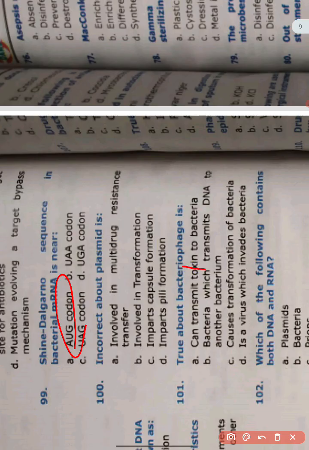Next question. Incorrect about plasmid. What is incorrect about plasmid? Involved in transformation. It is wrong. Plasmids are involved in conjugation. They are not involved in transformation. They are responsible for multiple drug resistance, capsule and pili formation. Okay, not for transformation, but for conjugation.